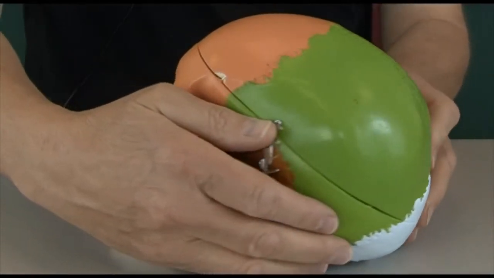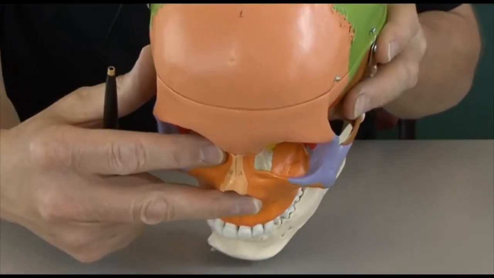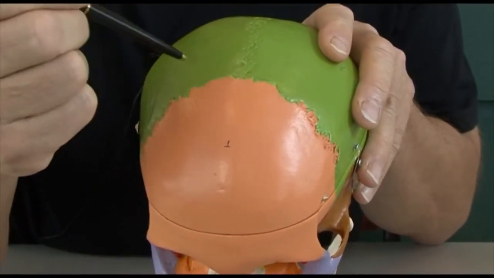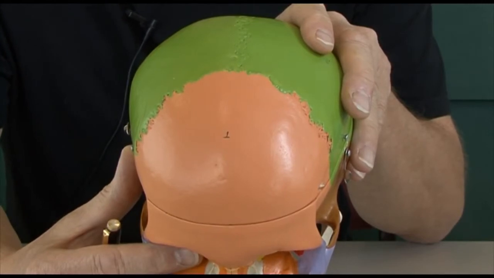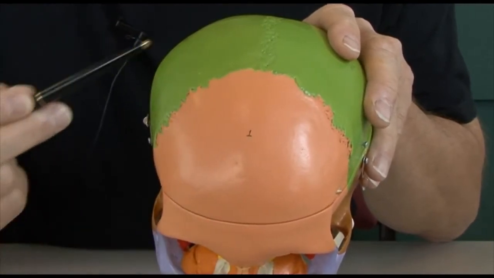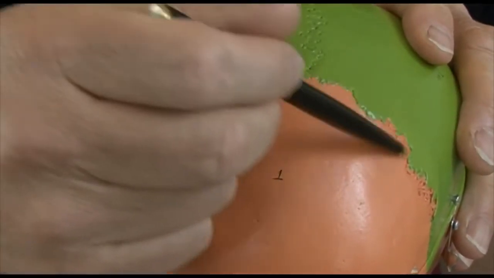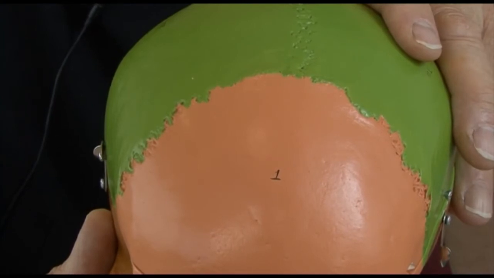And I think just before we open the cranial cavity, we'll look at the joins between the bones. So here we have a line between the frontal bone and the parietal bone. And these lines are fixed fibrous joints between the bones, and they're called the suture lines. And the join between the frontal bone and the parietal bones, this suture line here, is called the coronal suture. So the coronal suture is between the frontal and the parietal bones.